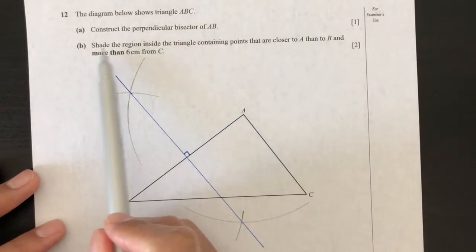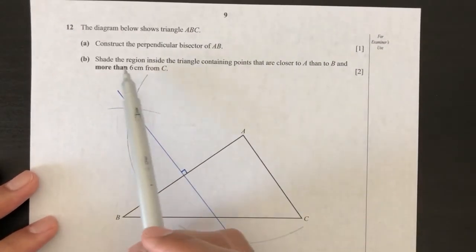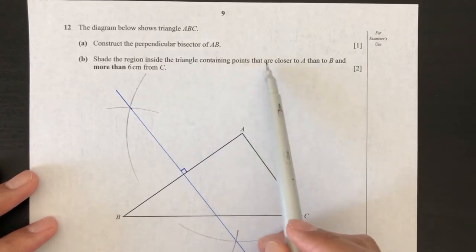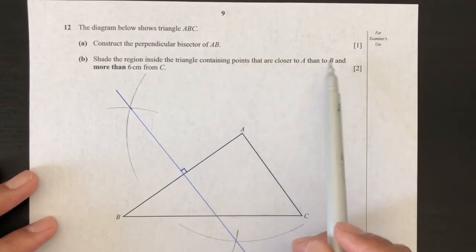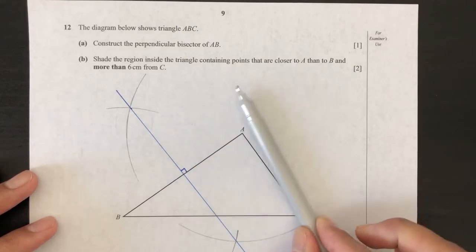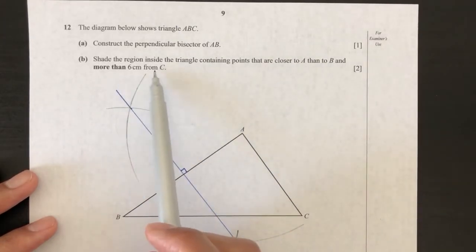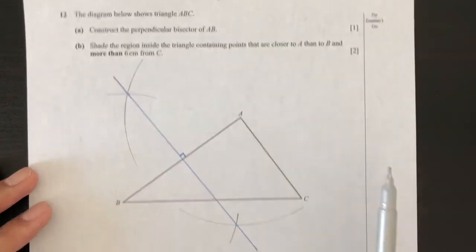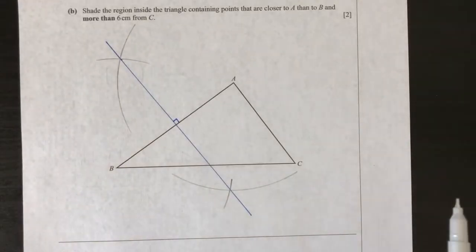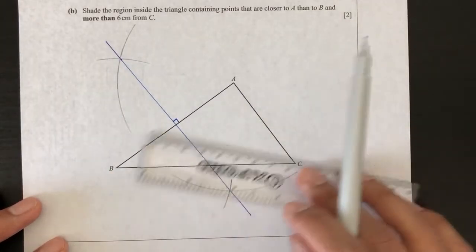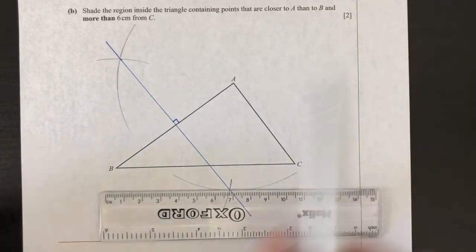So now shade the region. Shade the region inside the triangle containing points that are closer to A than to B, which will be on this side, closer to A, and more than 6 centimeters from C. So we have to draw another locus to find where is more than 6 centimeters from C. So we have to use a ruler.